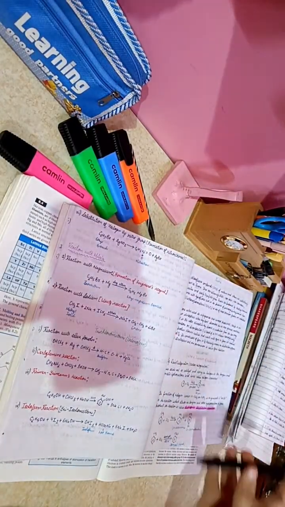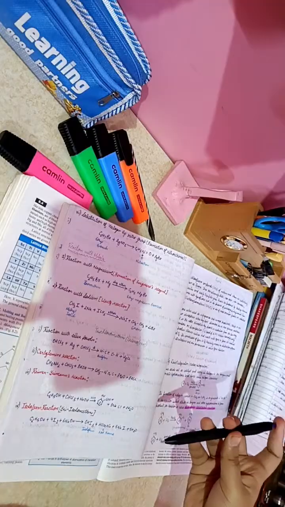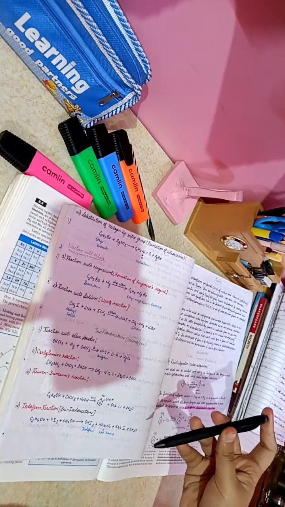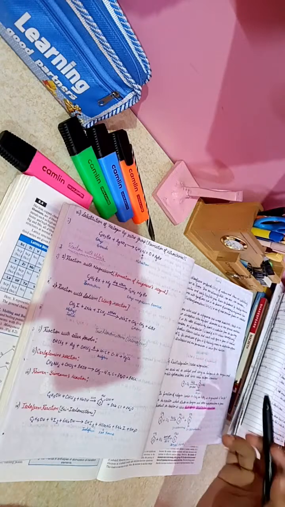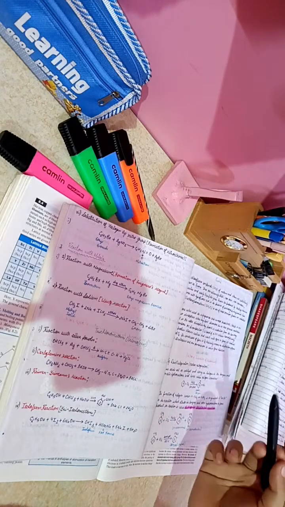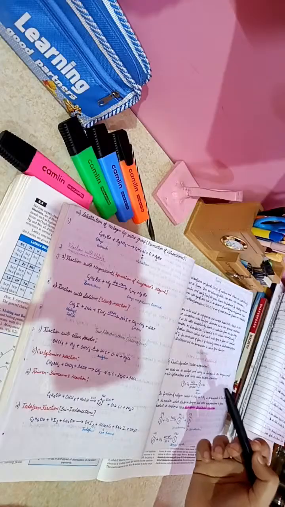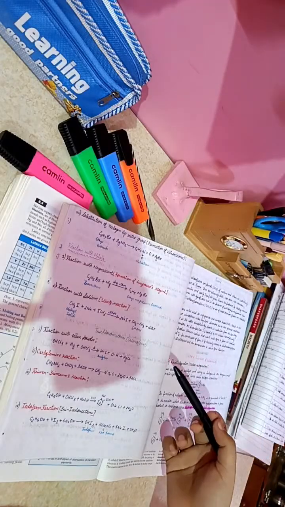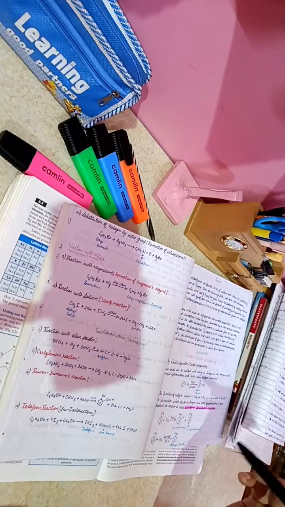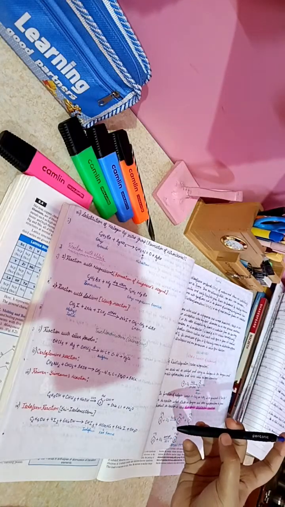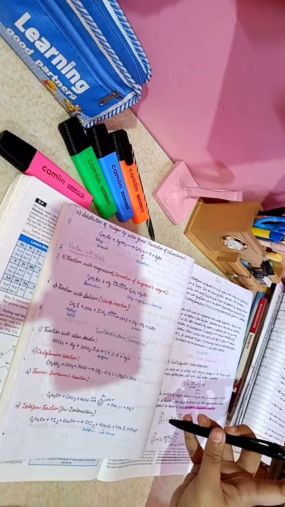Reimer-Tiemann reaction: C6H5OH plus CHCl3 plus NaOH at 340 K will give salicylaldehyde, plus 3NaCl plus 2H2O.